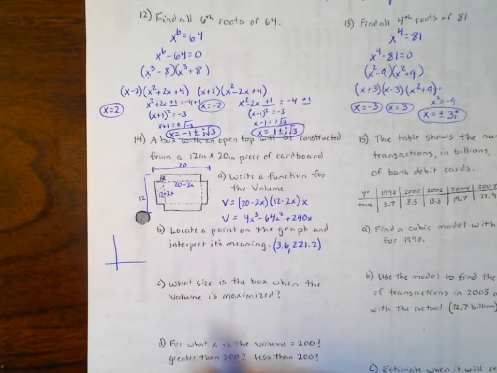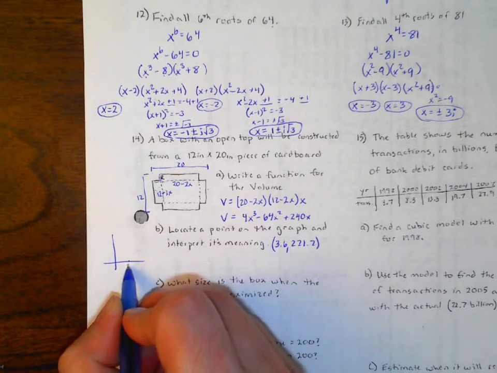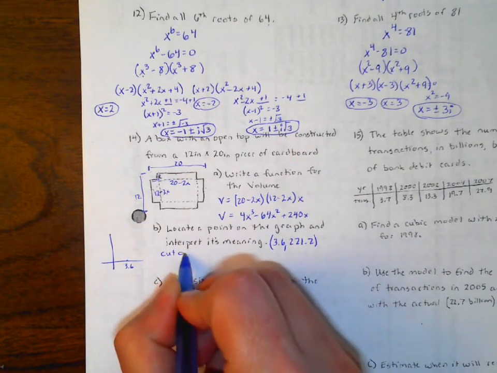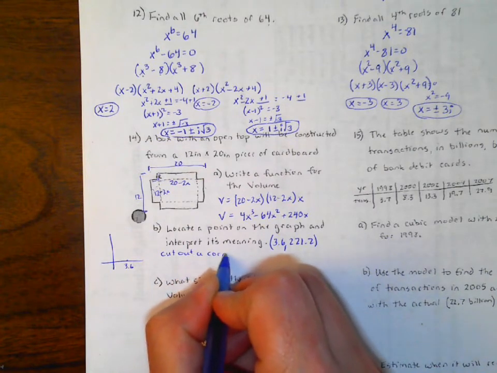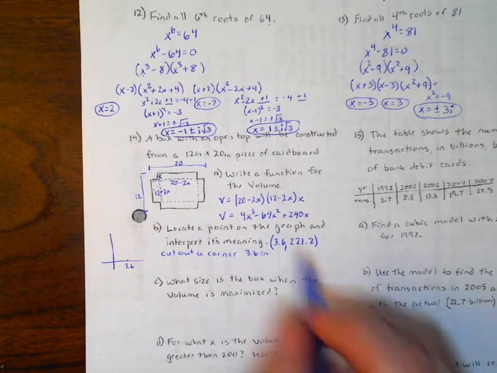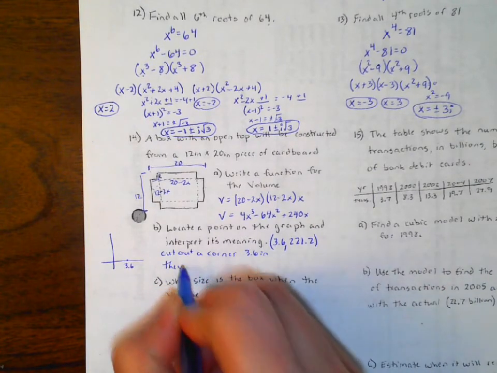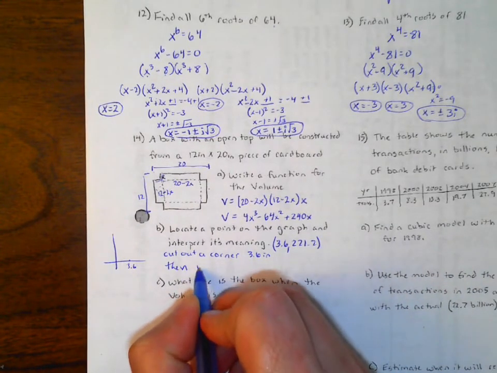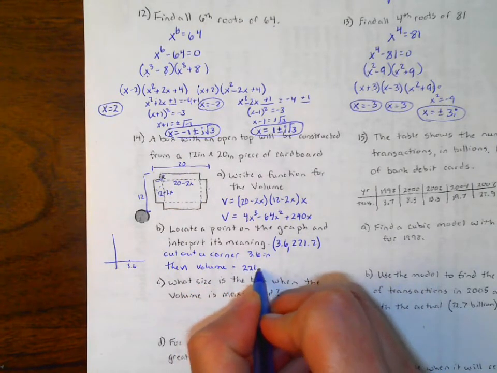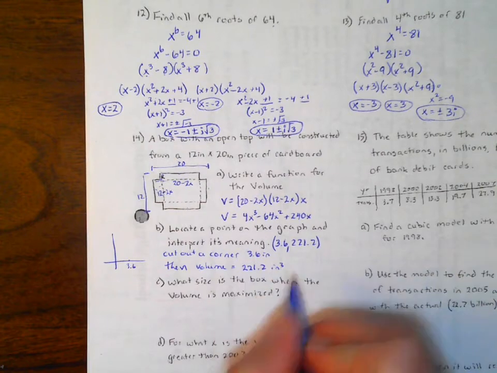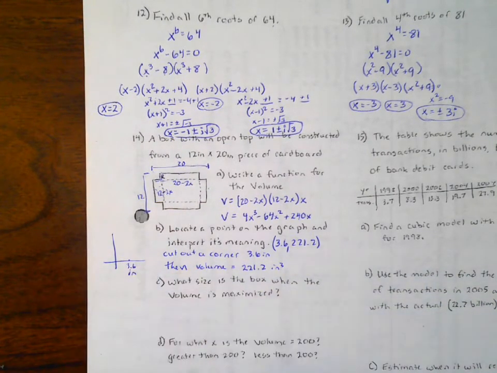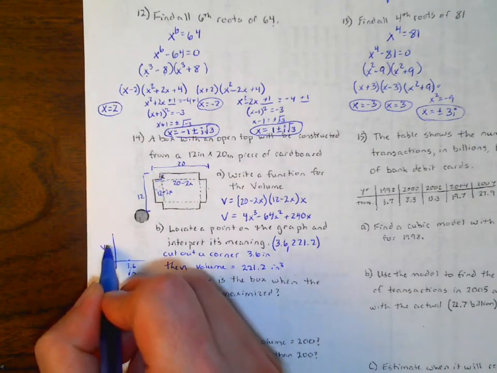It means that if my x is 3.6 and x was this corner, if we cut out a corner 3.6 inches, then the volume of the box will equal 221.2 inches cubed. So we have our corner cut in inches here as the x, and our volume in inches cubed as our y.